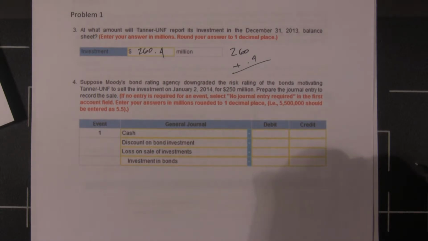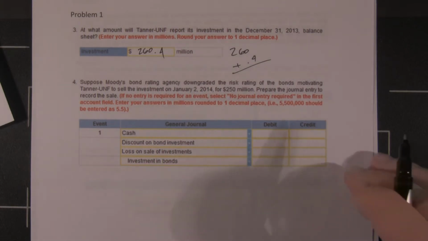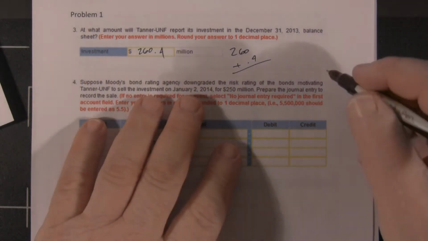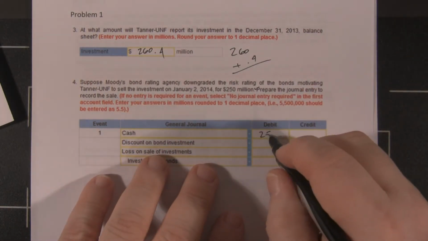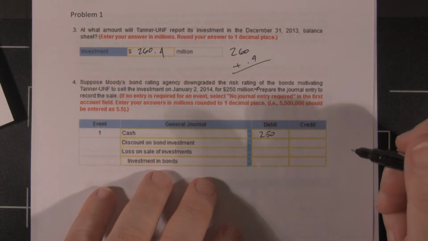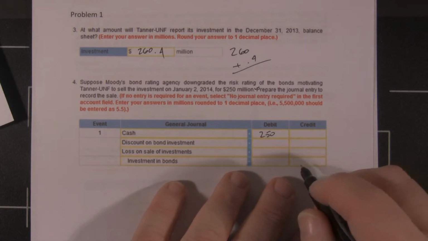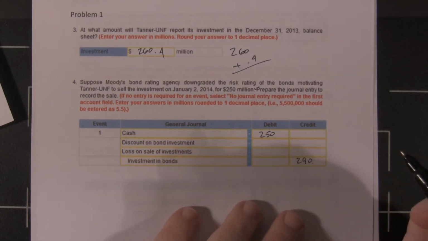Now, the last thing they say is we wanted to sell the bonds. For whatever reason, we wanted to sell the bonds. And we sold the bonds, all of them, for $250 million. So that's how much cash we got. We got rid of our investment in bonds of $290 million.